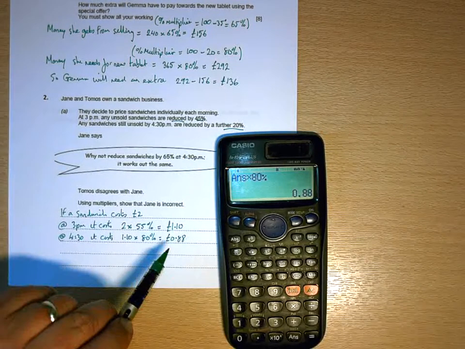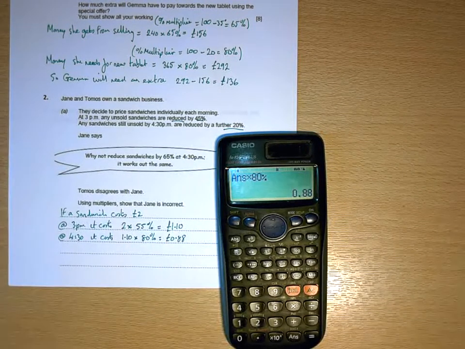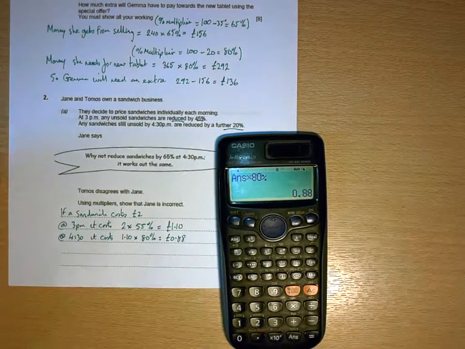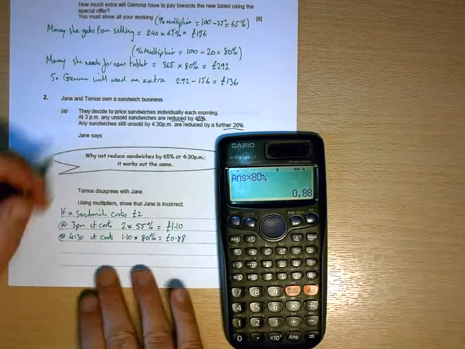So using their current system, an unsold sandwich costs 88 pence after 2 reductions.